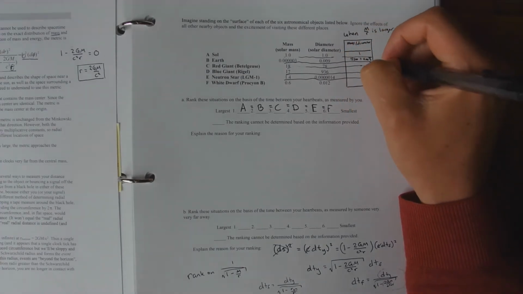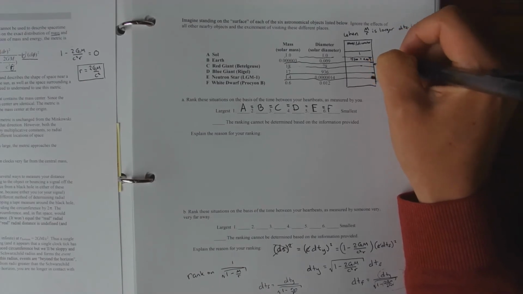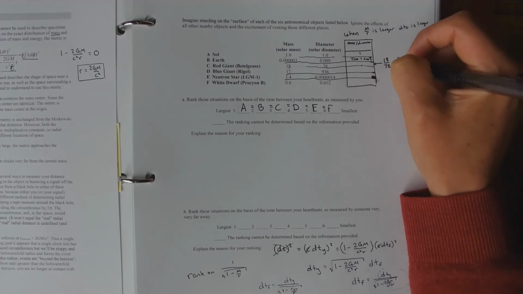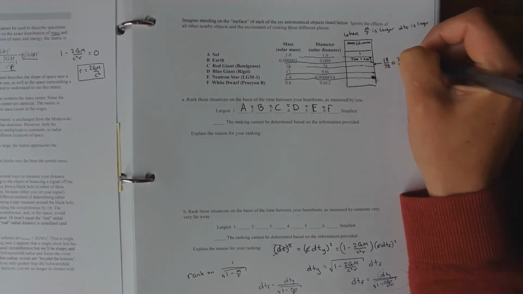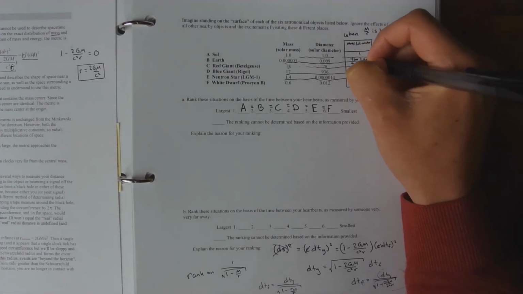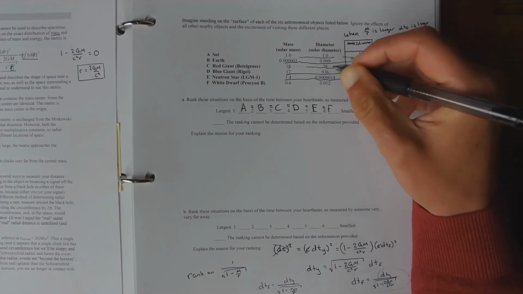Now for our red giant, that would be 18 divided by 78. However, because it's a ranking problem, I think I can get away with just saying this is approximately equal to 20 divided by 100, which is equal to 0.2. Can do something similar for the blue giant here.